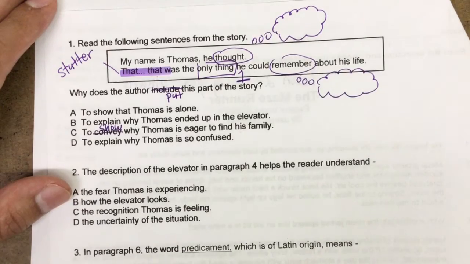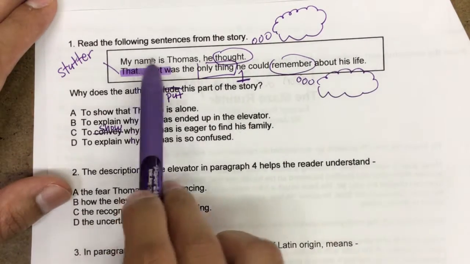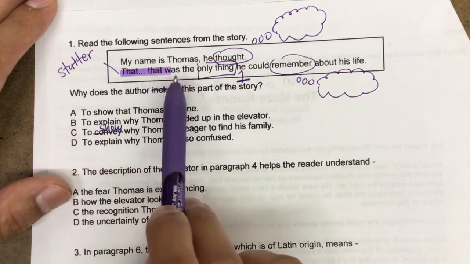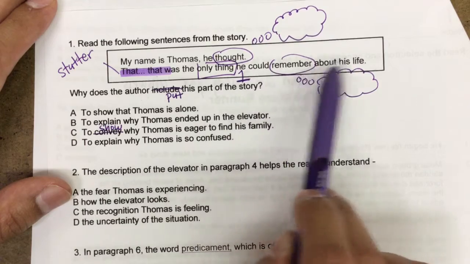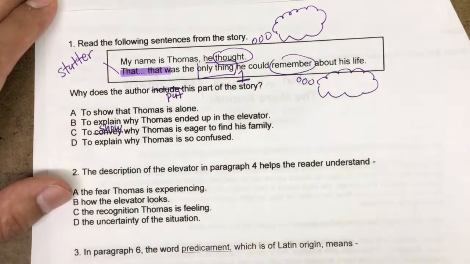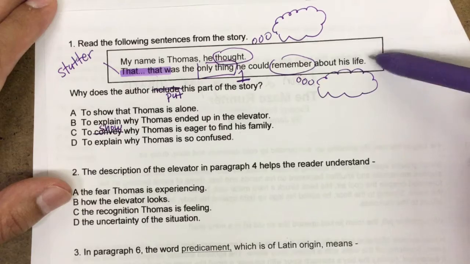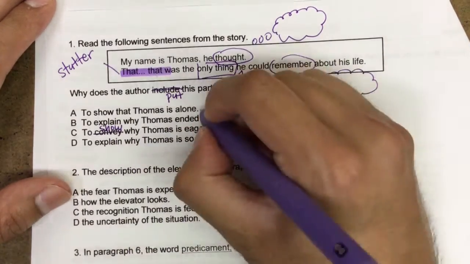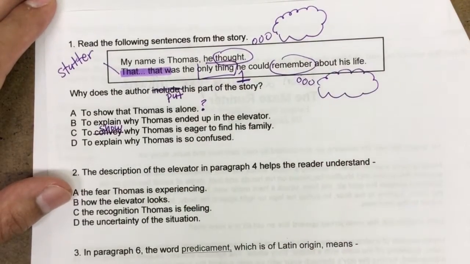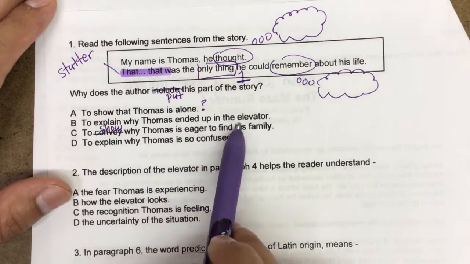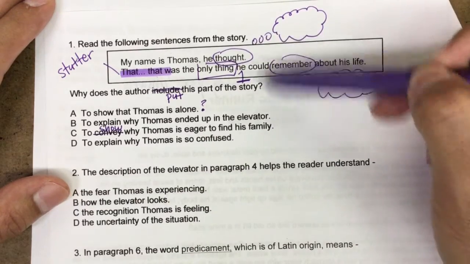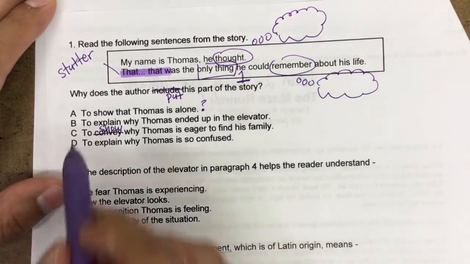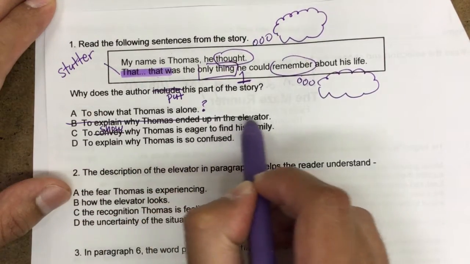That is it, not the entire text. So let's eliminate. Based on this, my name is Thomas, he thought. That, he's stuttering, was the only, number one thing he could remember about his life. Let's make a prediction. And this is our evidence already. To show that Thomas is alone, that could be a good one, so we're going to put a question mark next to it. To explain why Thomas ended up in the elevator based on just these two sentences. Does this prove that Thomas ended up in the elevator? No, you cannot. So you are going to cross that out.